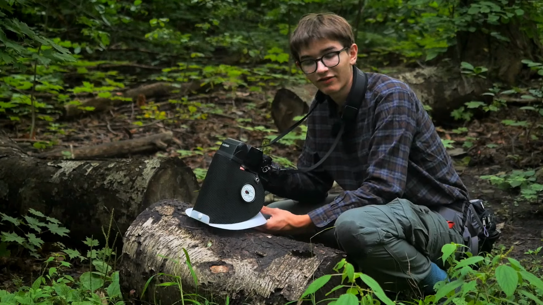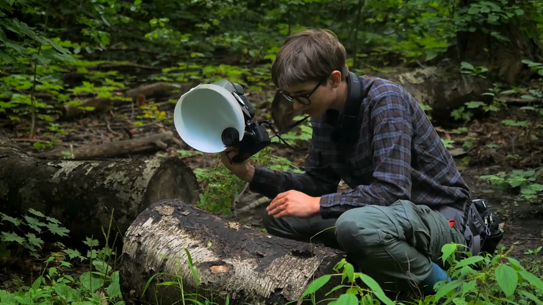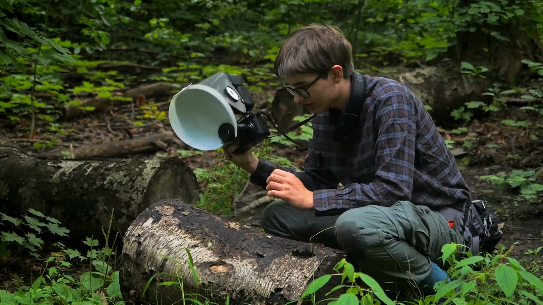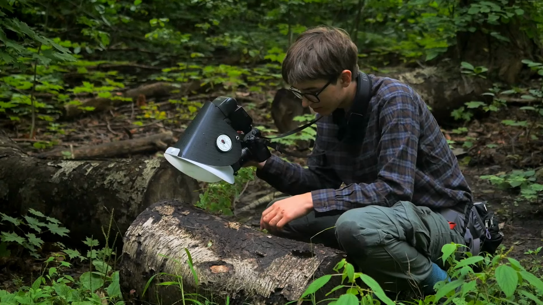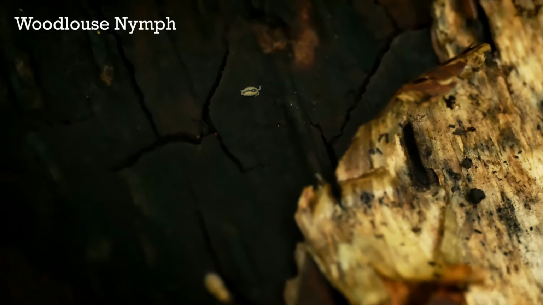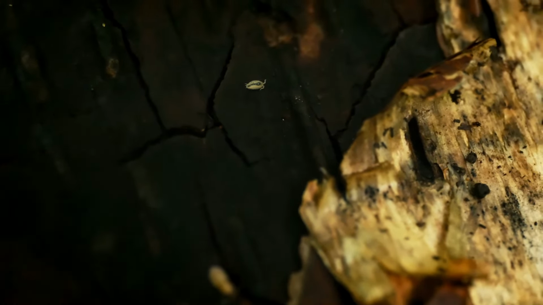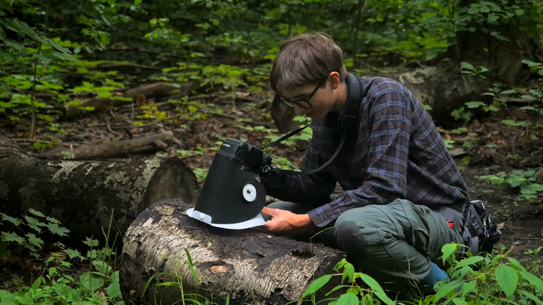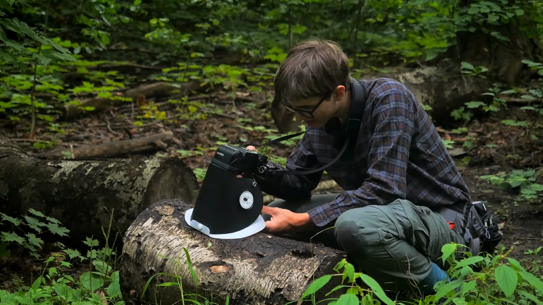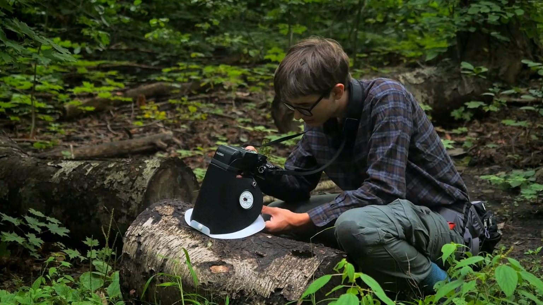Underneath another log I found a whole lot of woodlice, which I mostly haven't really bothered photographing because they're just such a common subject for me, especially in winter. But there's one here that is a very, very young juvenile, which means it's still almost entirely just white, and I'm just going to get a quick little stack because it's on a very dark background, which makes it stand out quite a bit. There's a really nice contrast. So I'm going to go for this stack here.